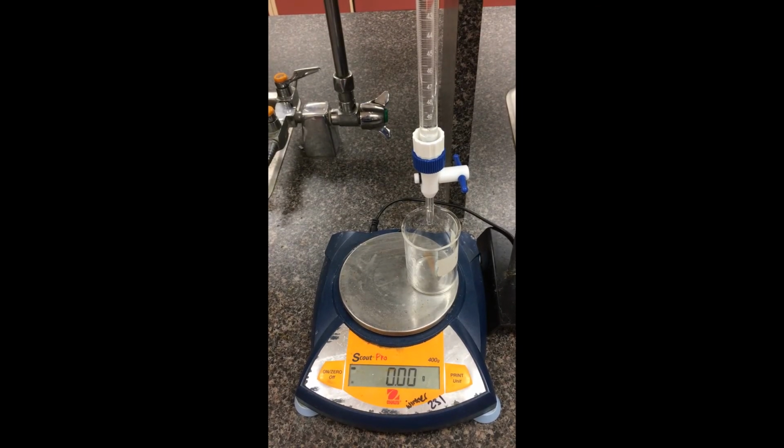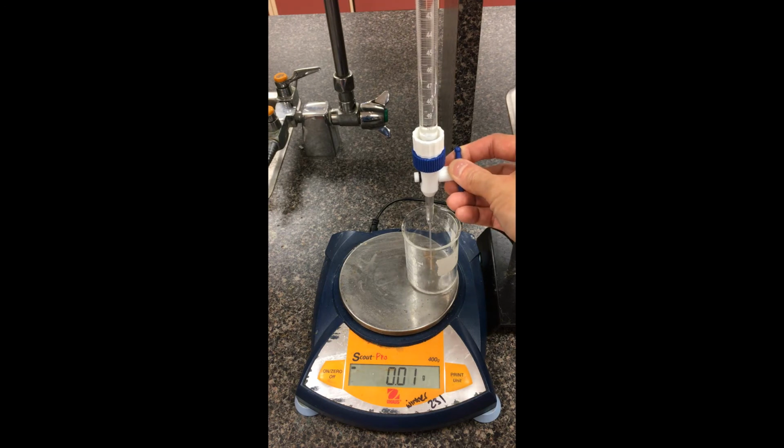All right, so this is our third solution. I've replaced the solution in the burette with methanol here. Again, I've dried out my beaker here. I've zeroed the scale. We're going to record down 0 methanol. We have 0 mass there. And again, we're going to aim for roughly 3 milliliter increments here, and that way we can plot this on the graph. So let's have it go.